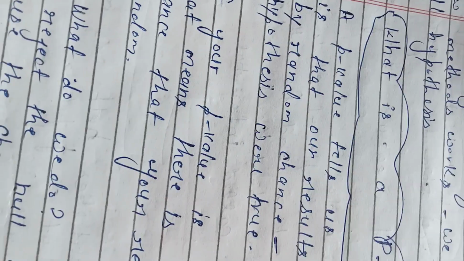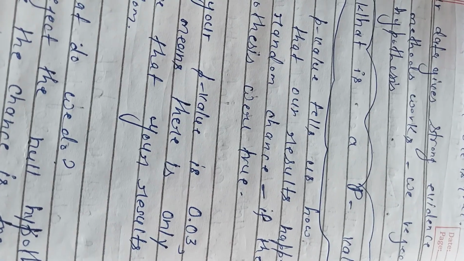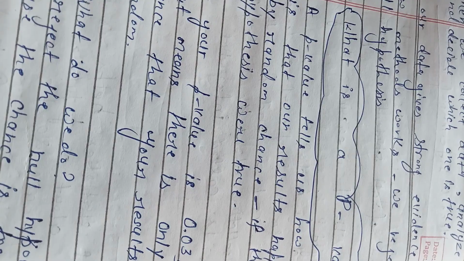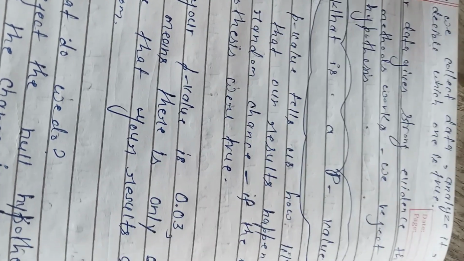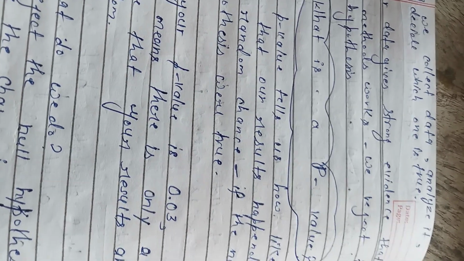Now let's talk about what is p-value. The p-value tells how much randomness is in our data, how much randomness there is in our result. It shows how likely this result just happened by chance.